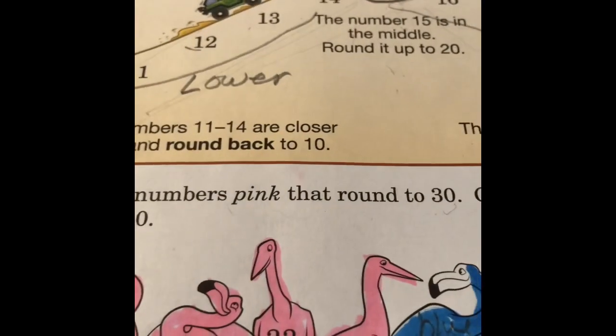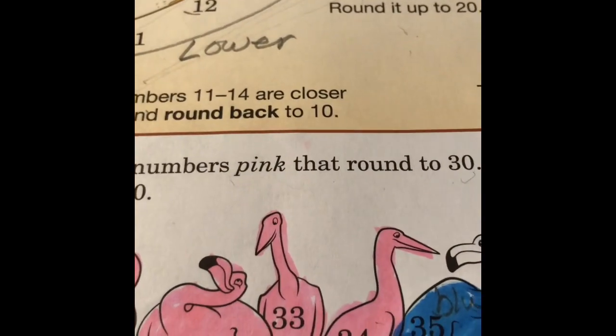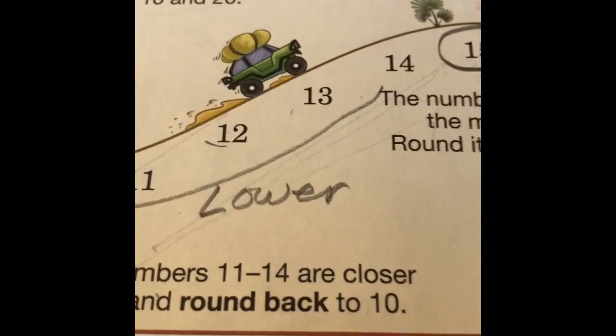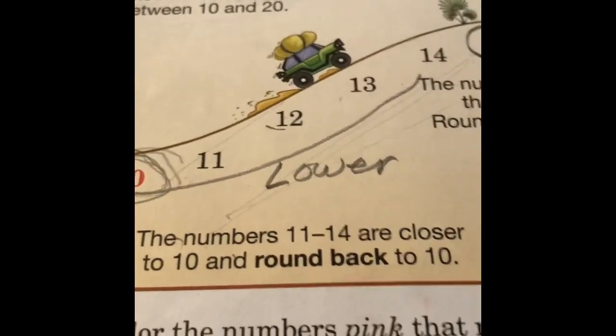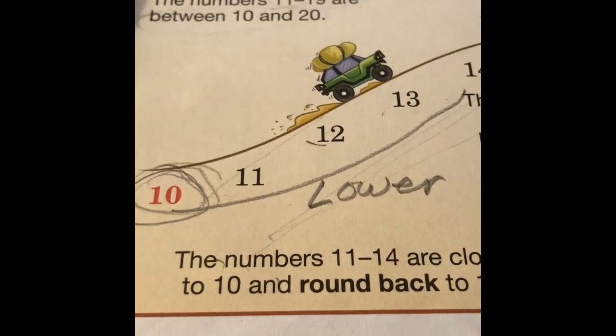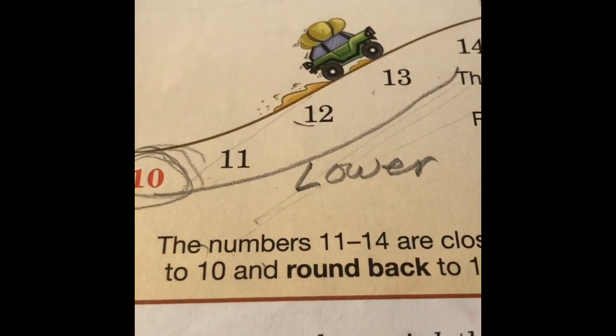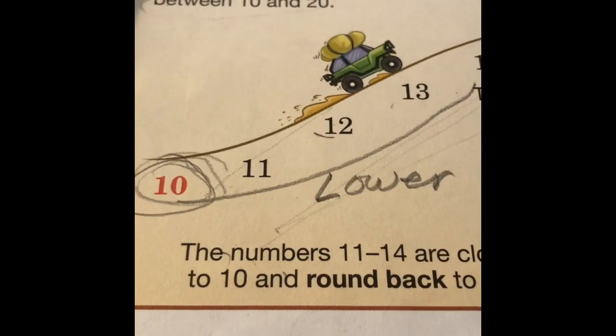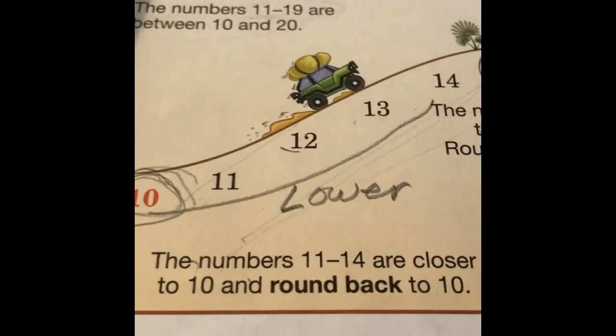Hey guys, we're going to work on page 280 now. 280 is the classwork side of our paper, and this is the side where we need to learn a new concept, so we'll do this one together. Right now we're going to learn about rounding to the nearest tens. Rounding to the nearest tens.